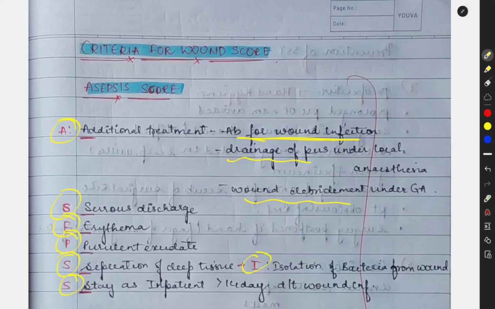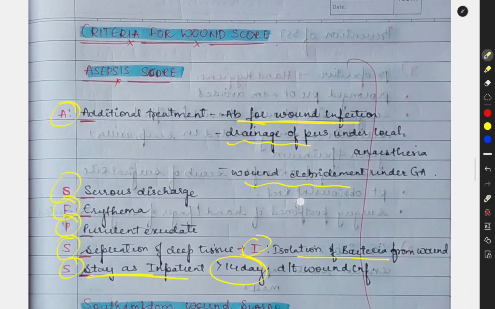S stands for serous discharge, E for erythema, P for purulent exudate, and S for separation of the deep tissues, if it is occurring. Then I is for isolation of bacteria from the wound, and then at last comes S, the stay as inpatient for more than 14 days. All these things are graded using numbers and then at last a score will be done. No need to remember the numbers; just remembering the first letter of each component of the ASEPSIS score is enough.